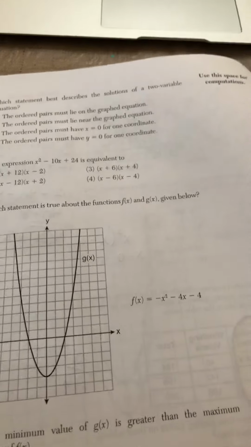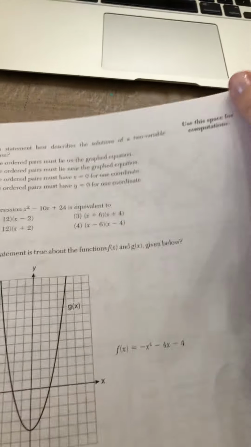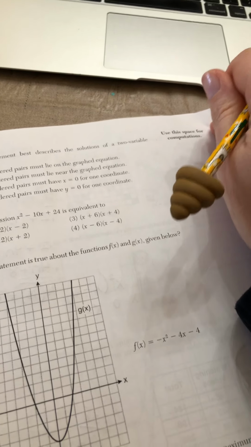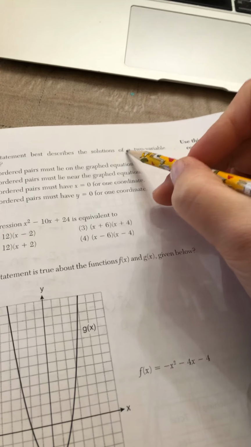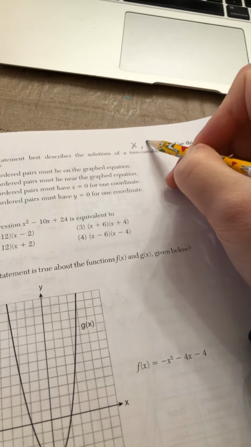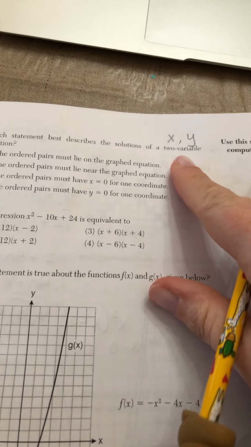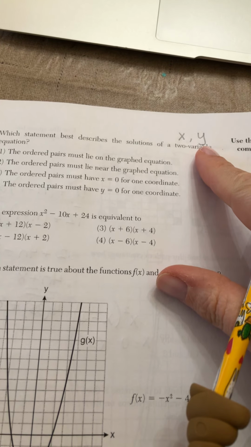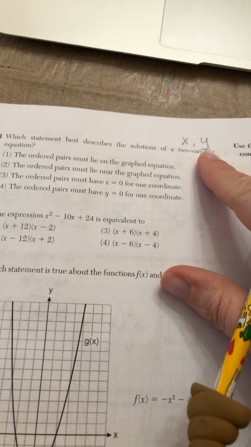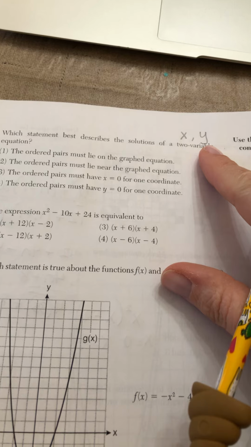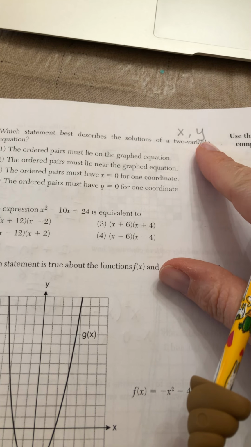Number 11, which statement best describes the solution of a two-variable equation? Two-variable, that means like x and y. Now, there's lots of things that could have x's and y's. Lines, that works, right? Think about a line.